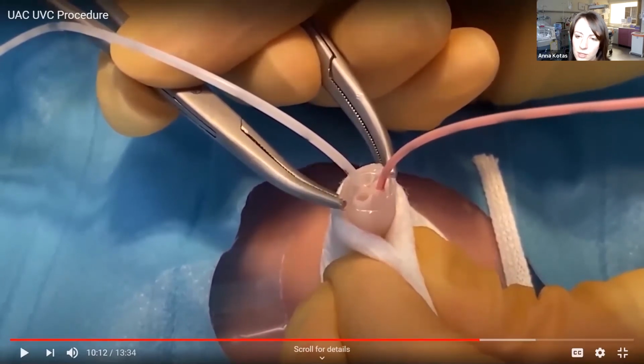To check that you've put the catheter in a vein or an artery, one thing that you can do is aspirate a little bit of blood so that you can see it in the catheter, then pause and watch to see if it pulsates. If it pulsates, then you know you're in an artery, because a vein will never do that.